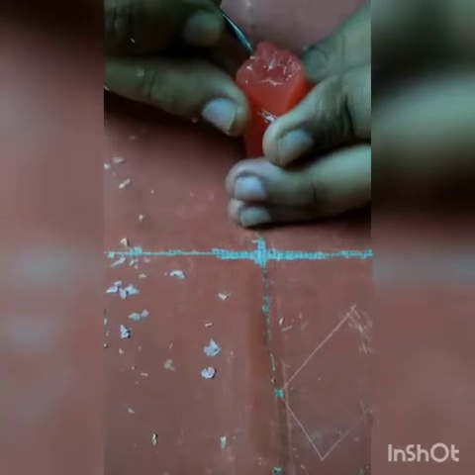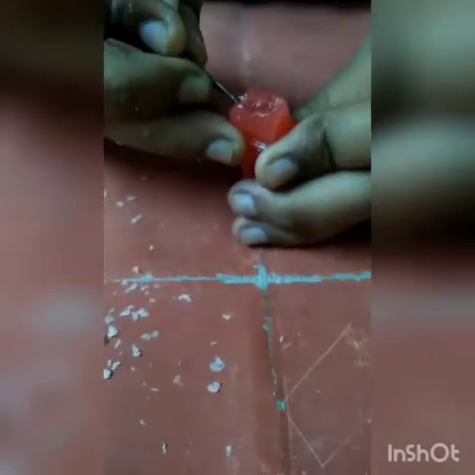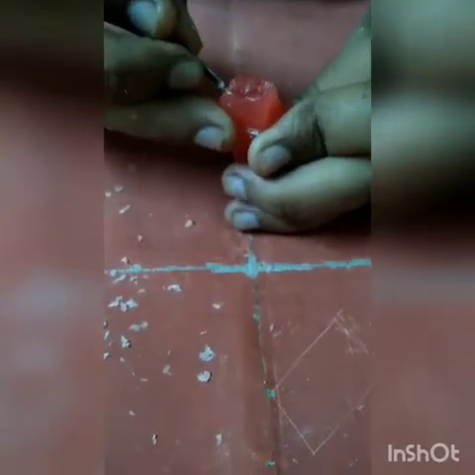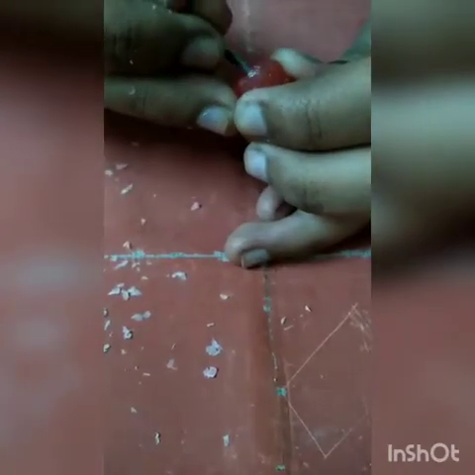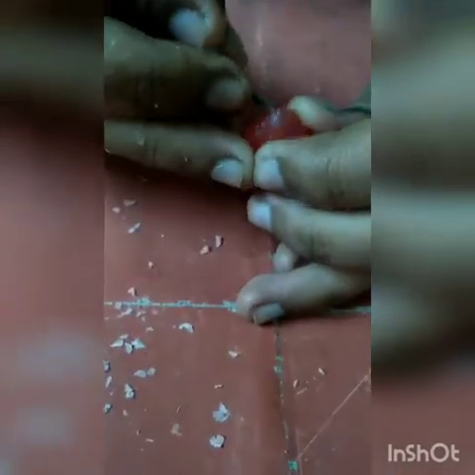Now I'm going to do the triangular fossa on the mesial side. Same as the distal side, just carve out the small part and adjust the cuspal part according to that.